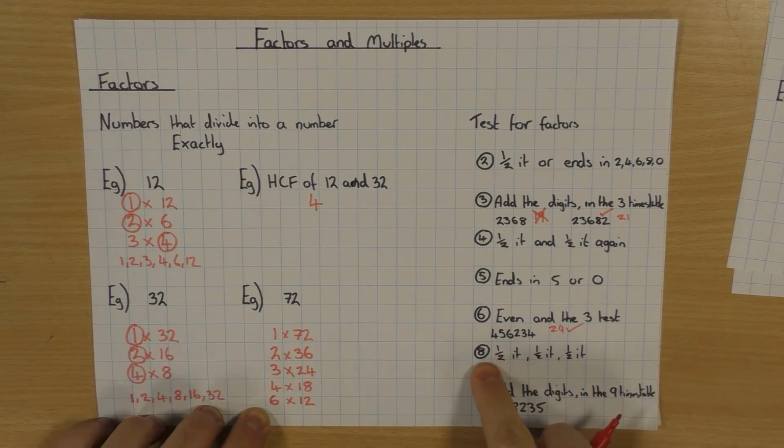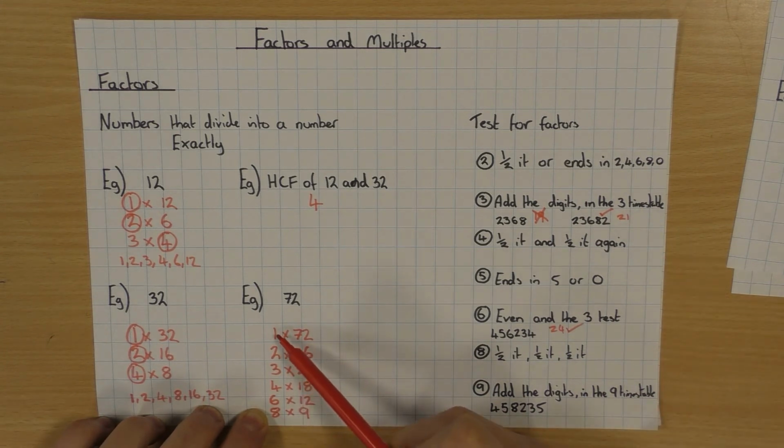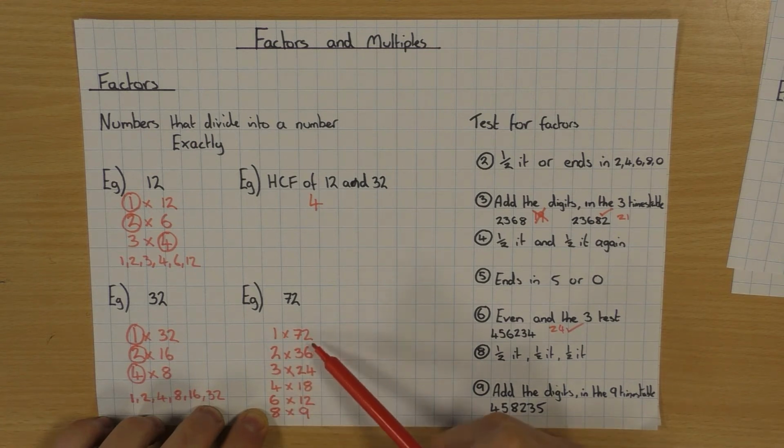To test if 8 is a factor, all you do is half it, and half it again. Well, if I half it, I get 36. If I half it again, I get 18. If I half it again, I get 9. So 8 is definitely going to be a factor, and it's 8 times 9. Now, I can stop because I'm now going to go back on myself. I've done all the way to 8, now I'm on 9, I'm going back on myself, so I can stop.